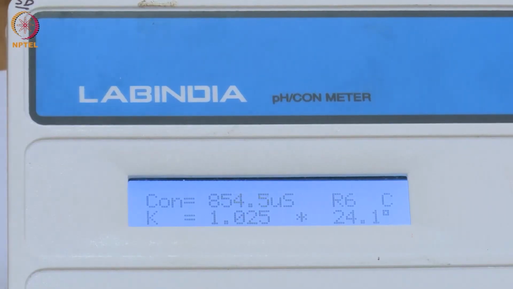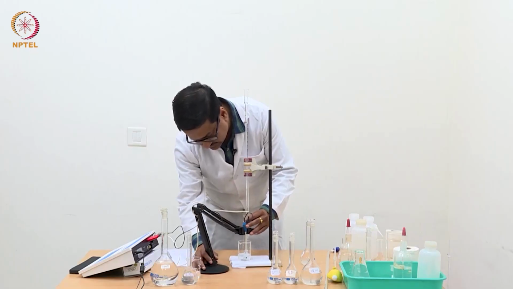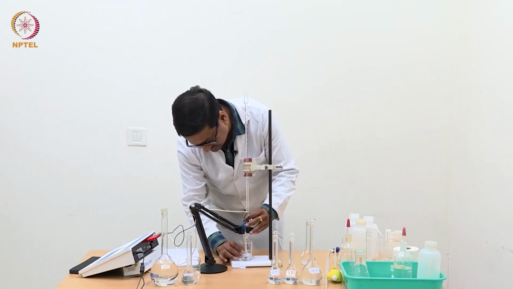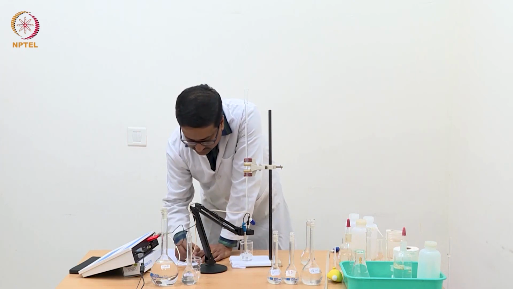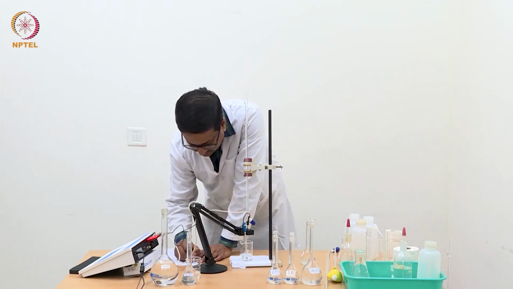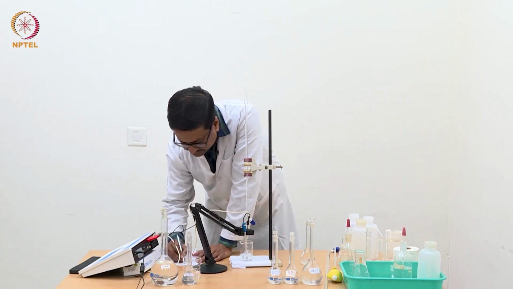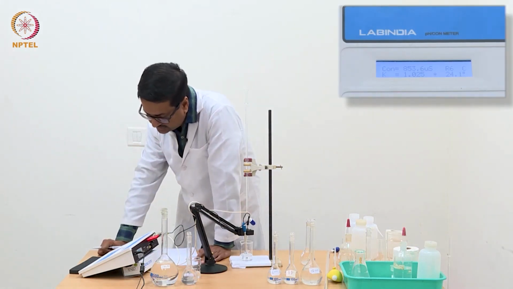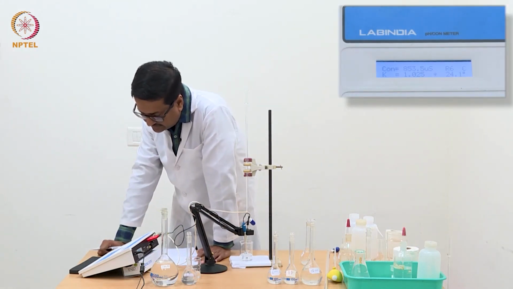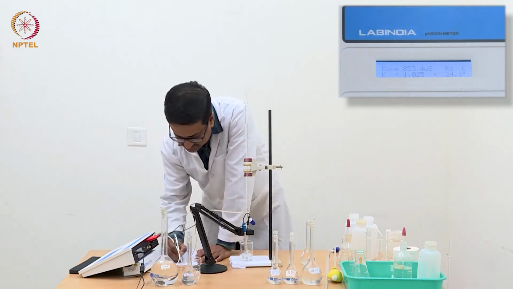Before starting the experiment, we should mix well and homogenize the solution so that it gives the correct reading. With 0 volume of silver nitrate, we take the reading of the conductance, and it is coming around 853.5 microsiemens.